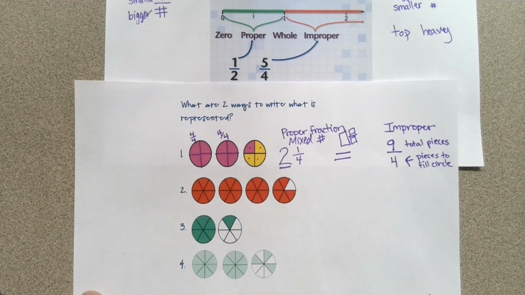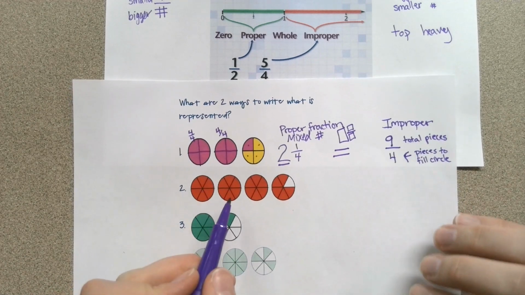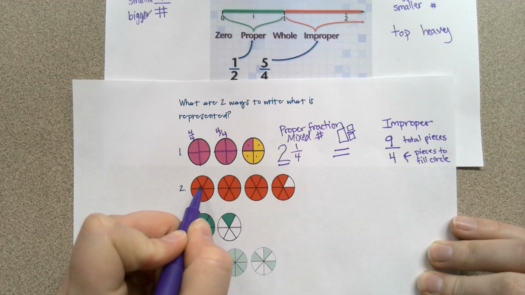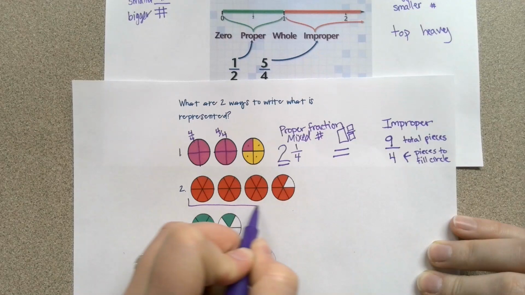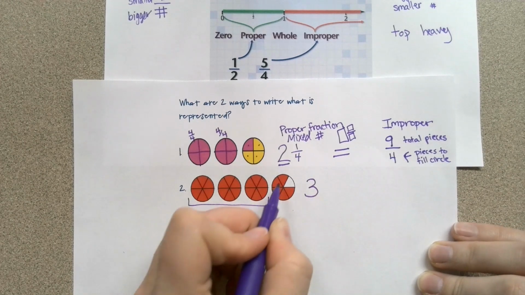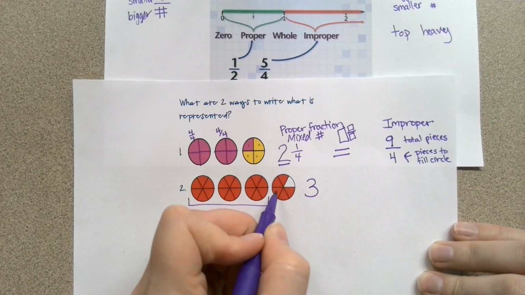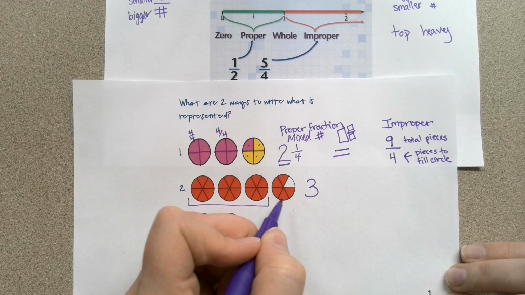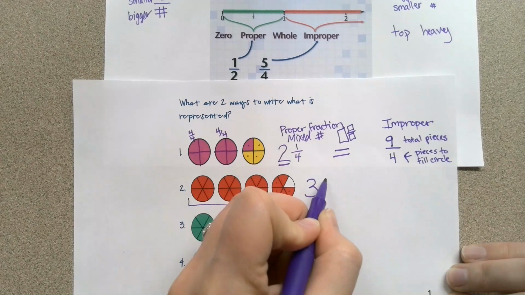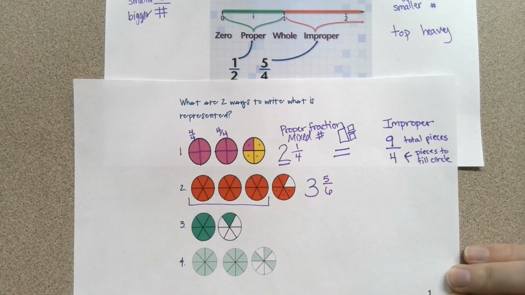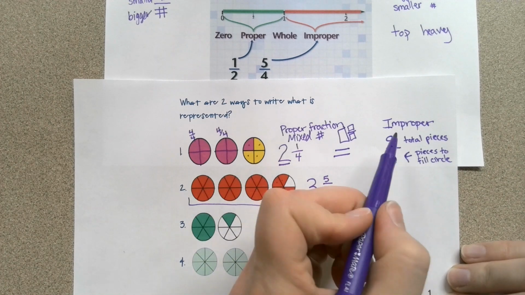If we look at the orange ones now, we can do the exact same process. Our mixed number is going to be 1, 2, 3, because we have 3 complete circles. And then when we look at the next one, it's not full, so that's going to be a fraction, because only part of it is shaded. And we have 1, 2, 3, 4, 5 pieces shaded out of 6 total. So 3 and 5/6 is our mixed number, or our proper fraction.